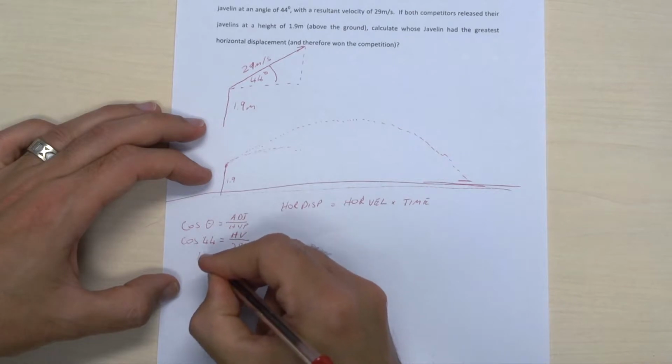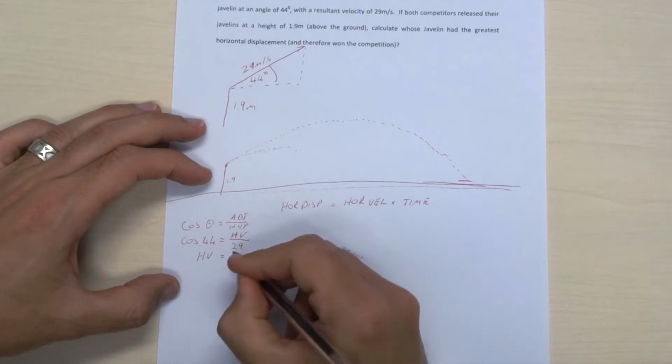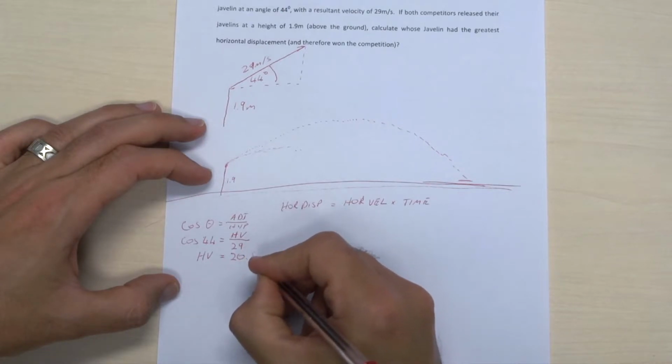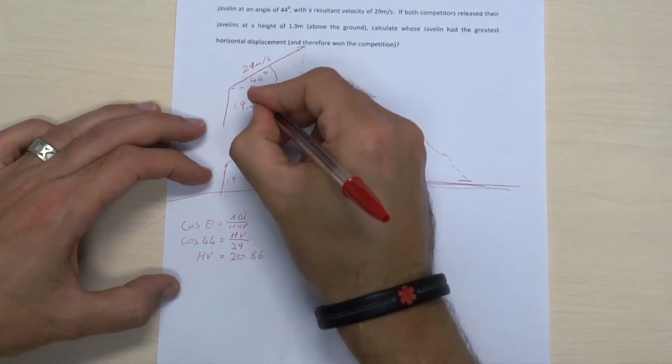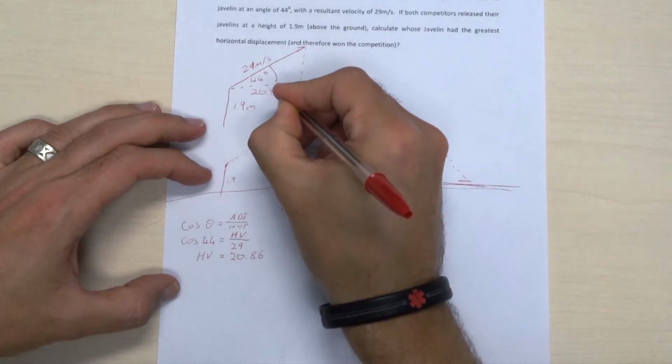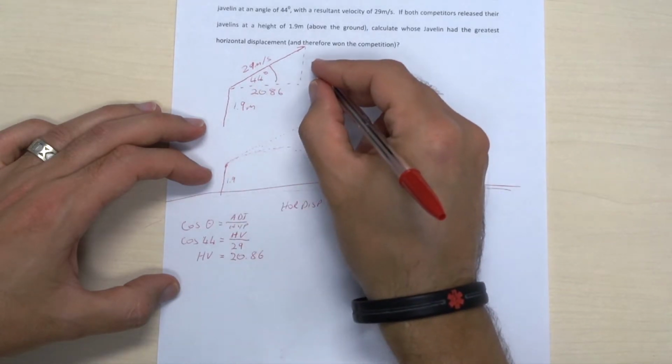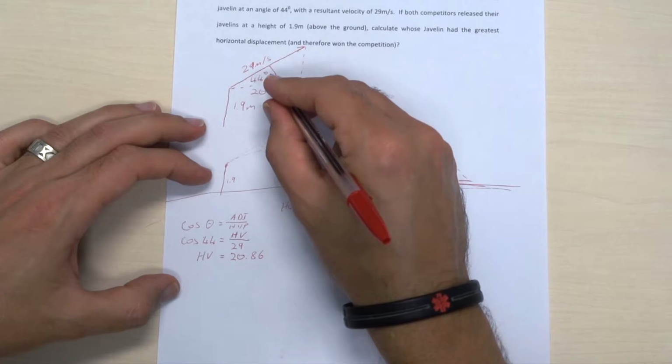And so the horizontal velocity is going to be equal to 20.86, and we can put that up here.